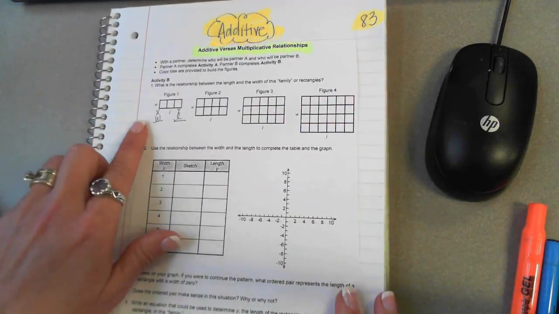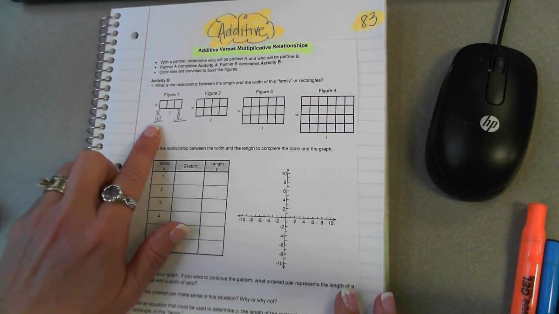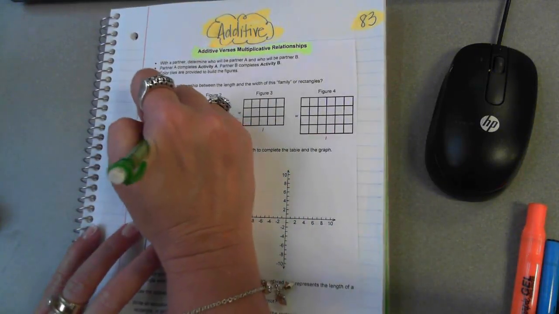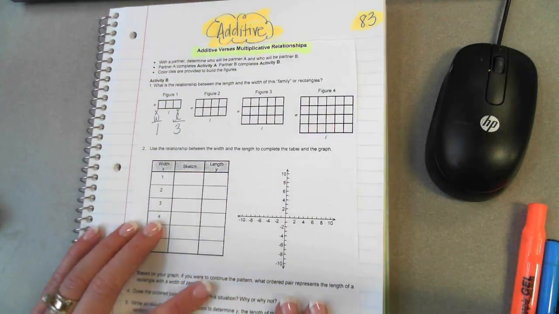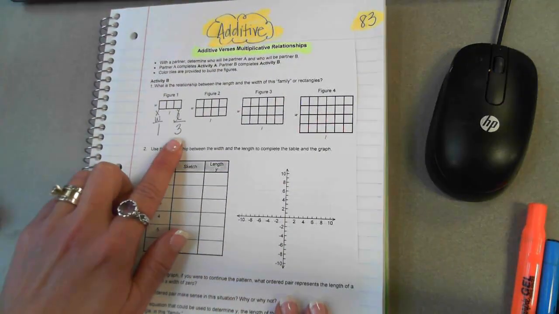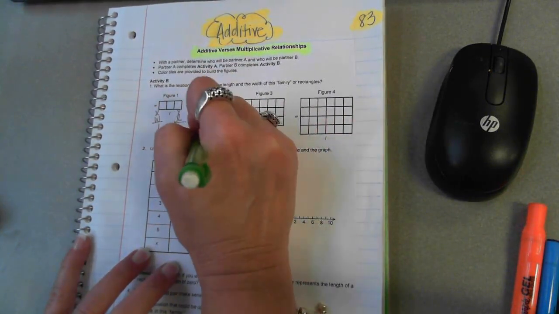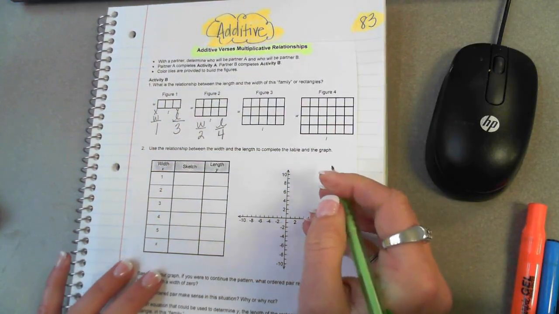So our width is our x, and our length is our y. The width of this rectangle is 1, and the length of this rectangle is 3. So this is a 1 by 3 rectangle. When looking at the next rectangle, the width is 2, and the length is 4.